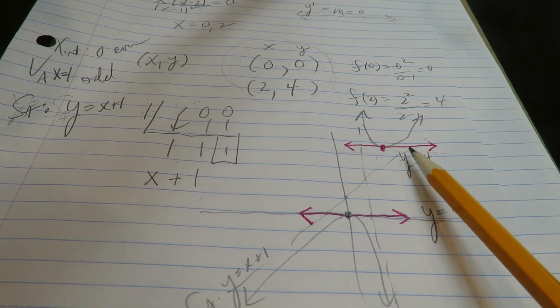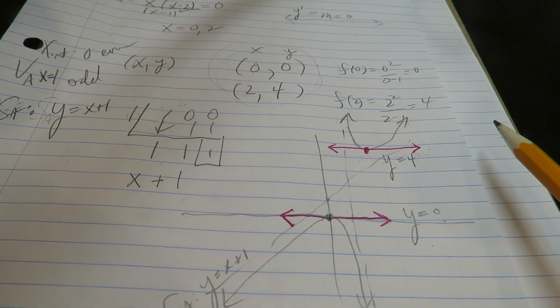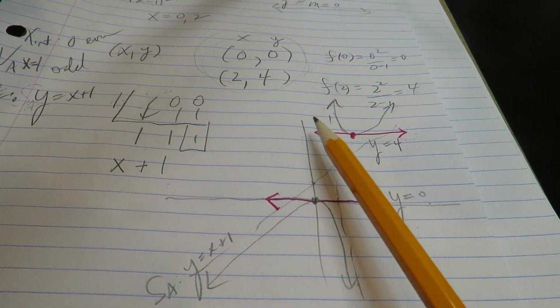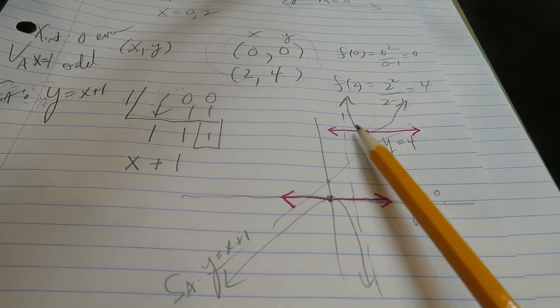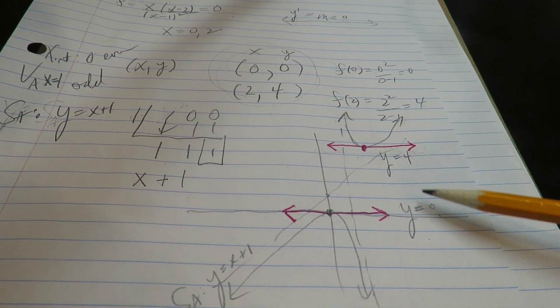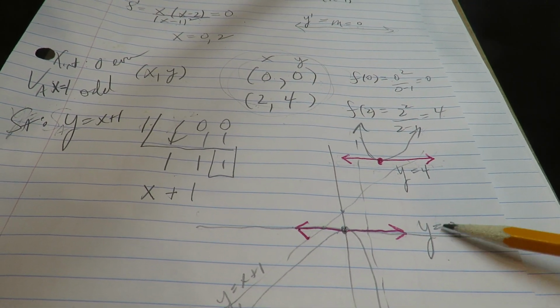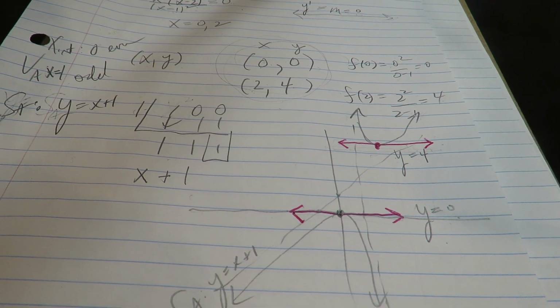So a horizontal line, remember, is just of the form y equals a number. You guys learned that in, I believe, intermediate algebra. So this line here would be y equals 4, and this line here would be y equals 0. They didn't ask for this additional information, but I just wrote out the equation of the horizontal tangent line in case you were interested, okay?